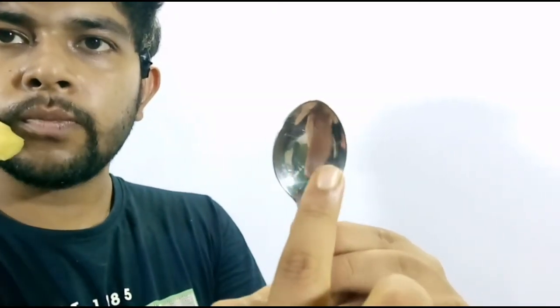So that is the concave mirror. So I hope you understand the properties of the image produced by the concave mirror. Let's see what is the use of a concave mirror. So concave mirrors are basically used as shaving mirrors and as makeup mirrors. When we shave, we have to see our face. The shaving mirror magnifies our face so that it helps us when we shave.